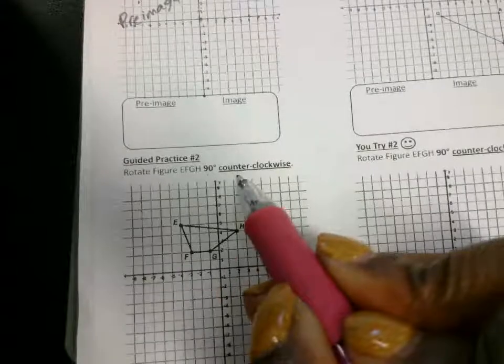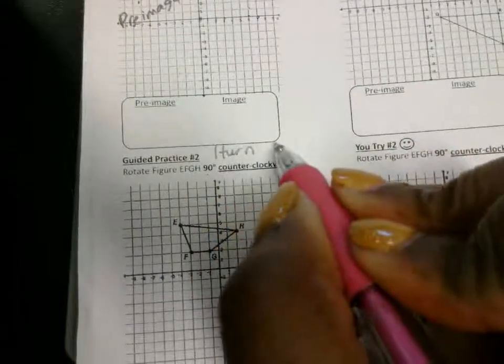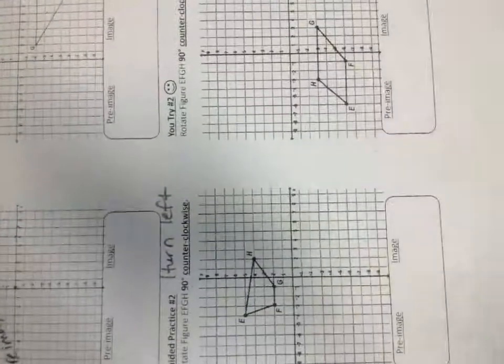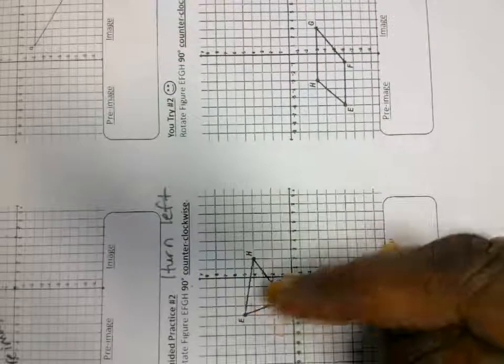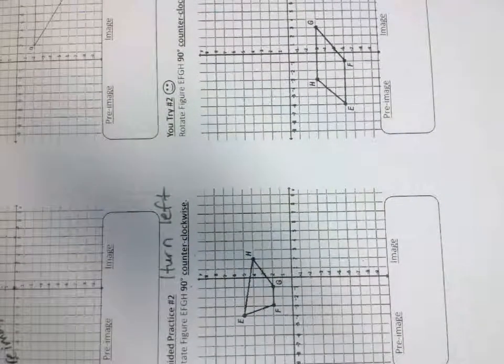90 degrees counterclockwise is one turn to the what? Left, somebody said. So I'm going to pick up my paper and I'm going to turn it one time to the left, just like that. And look at where this object is. It's between the second and third quadrants. And look at how it looks, so that when I graph it, it should look just like that.